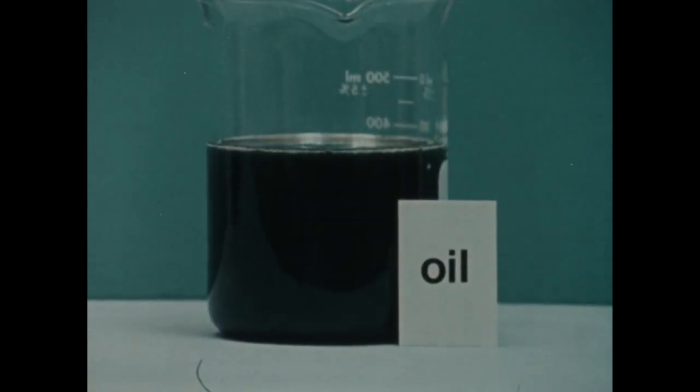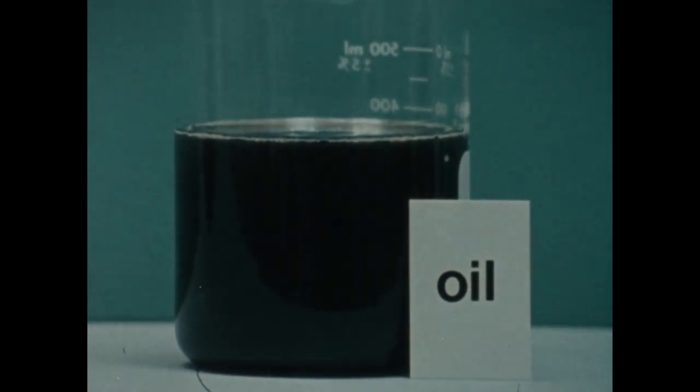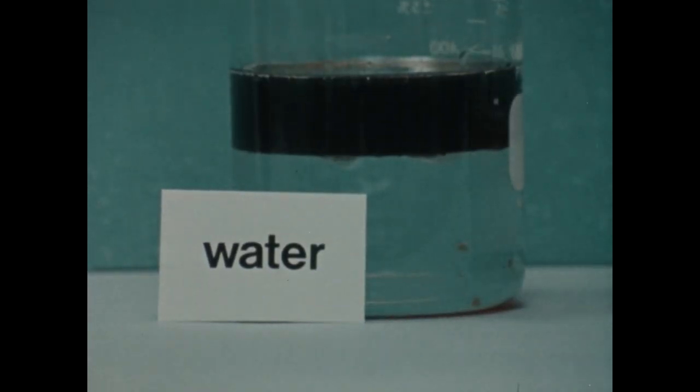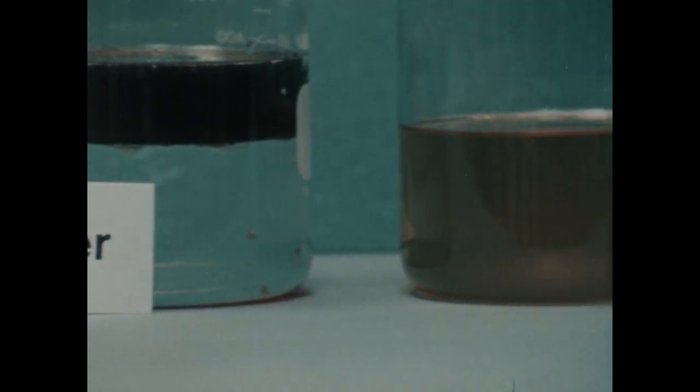Though oil is a molecular substance like water, it isn't polar. Water attracts other water molecules much more strongly than it attracts oil molecules. If an oil molecule gets between two water molecules, the water molecules come back together again and squeeze the oil out. So oil doesn't dissolve significantly in water.